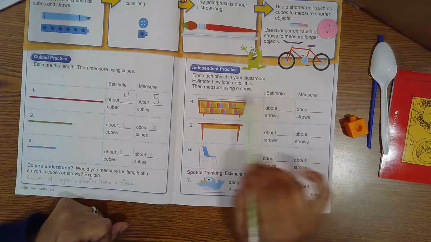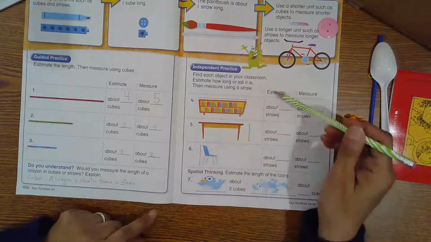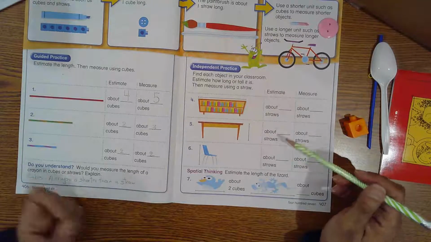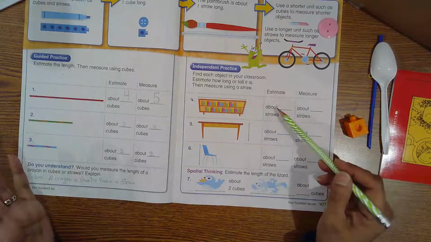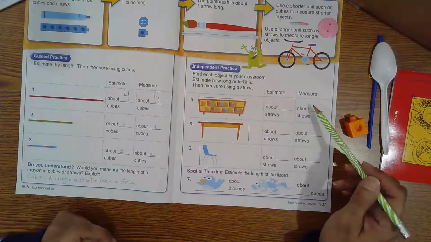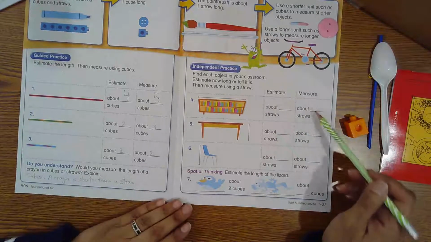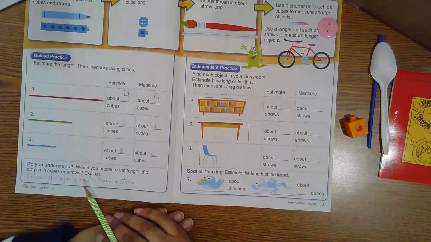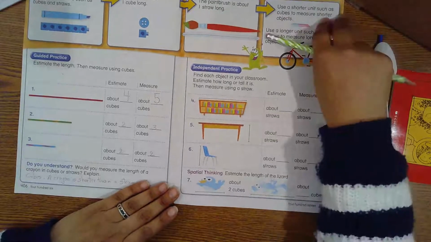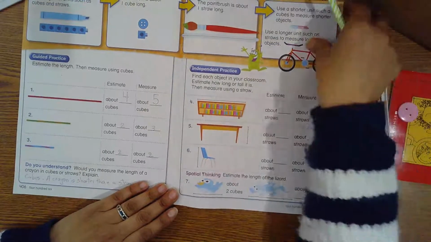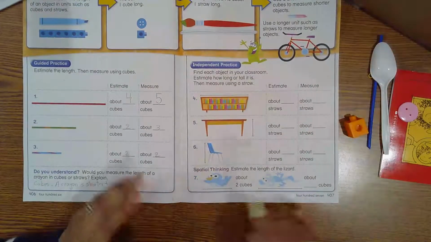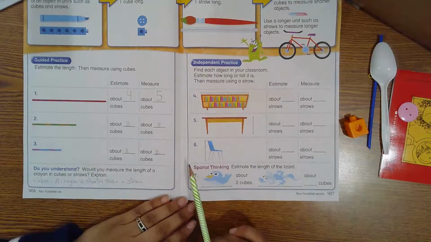Then when we measure, you're going to use the straw. So first you're going to estimate what you think this desk or table or your laptop is. Estimate how many straws, or whether it's bigger than a straw or smaller than a straw. Then after that you say how many straws you used to measure. Again, you don't have to do this activity. It's just the idea of knowing that if you're measuring small objects, you use cubes, and if you're measuring longer or bigger objects, we're going to use the straws.